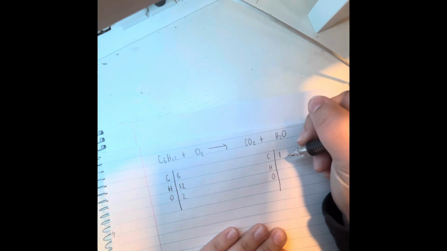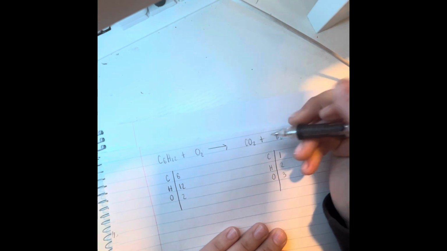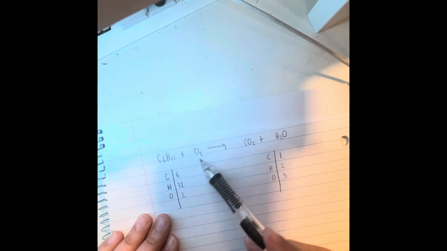Okay, so you know the deal by now. I'm just going to count out my atoms. There's 6 carbon, 12 hydrogen, and 2 oxygen on this side. And on this side, there's 1 carbon, 2 hydrogen, and 3 oxygen, because there's 2 here and 1 here. So pretty much everything in this equation is completely messed up. But remember, we want to do hydrogen second to last and oxygen very last. That is because typically in our equations, especially combustion equations, our oxygen is going to be by itself as a diatomic. Remember, Brinkelhoff. Write it down on your periodic tables for the test, I beg of you.